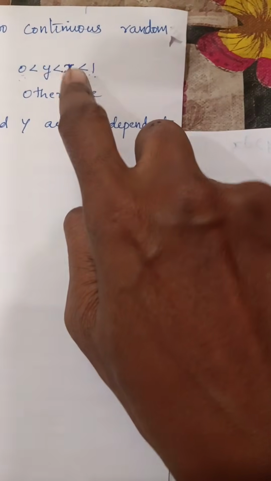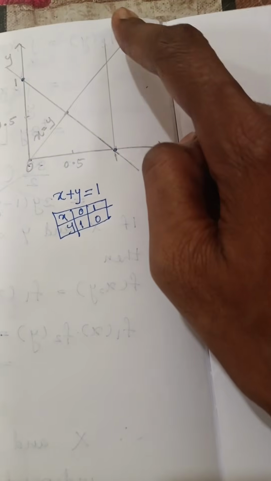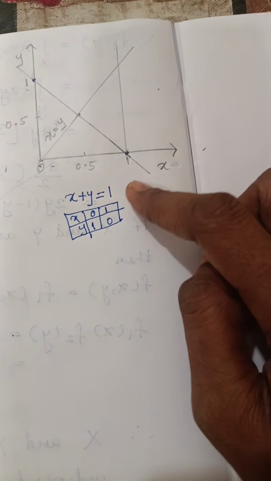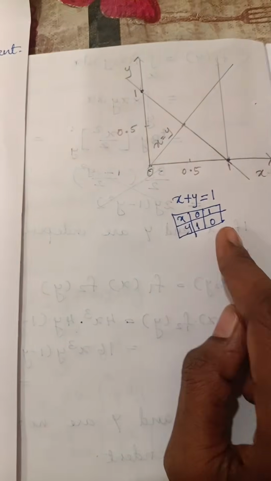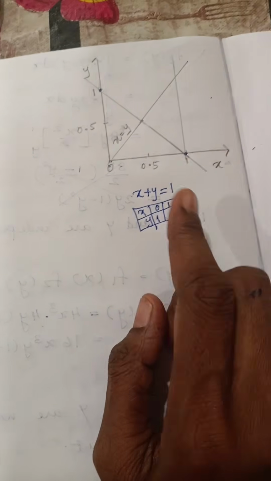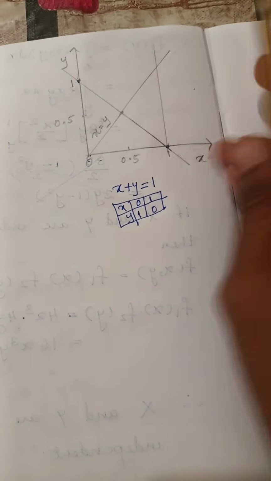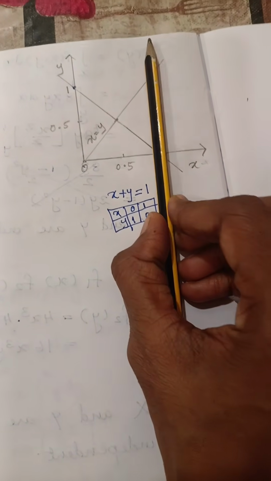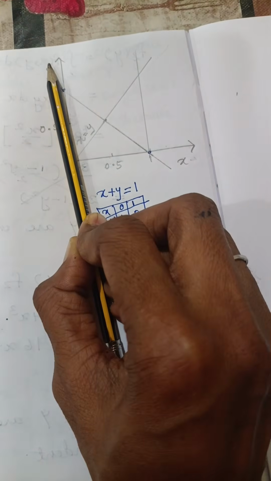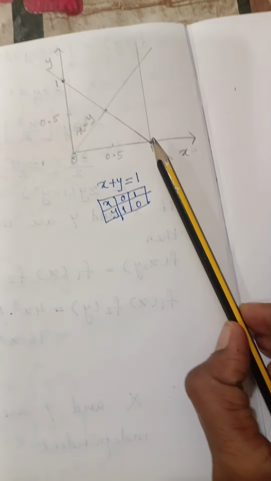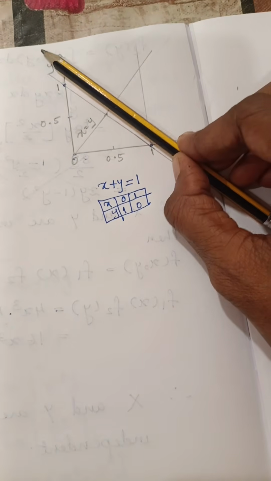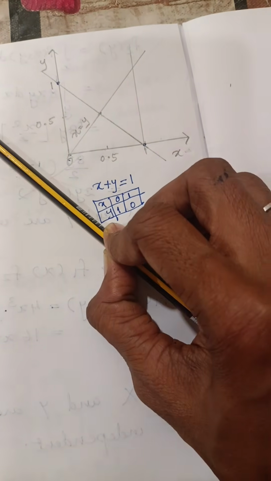Now we are having x less than 1. So the x equal to 1 line will be this, and less than 1. So we can consider the common shaded portion, because we have to find the probability of x plus y less than 1. x less than 1, the shading will be here, and x plus y less than 1, shading will be here.